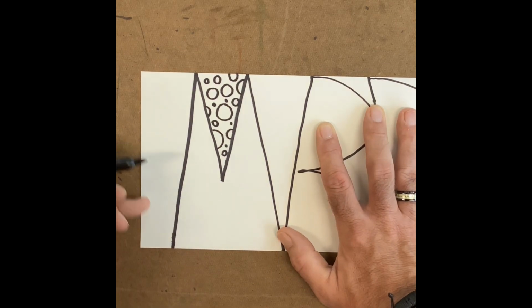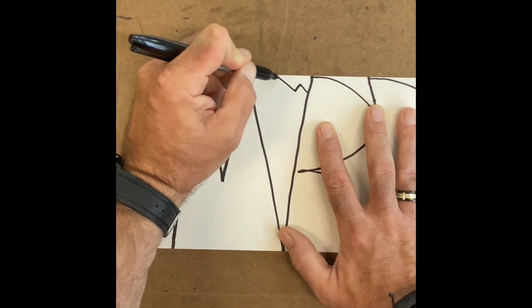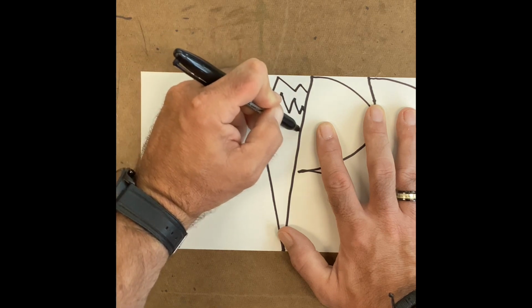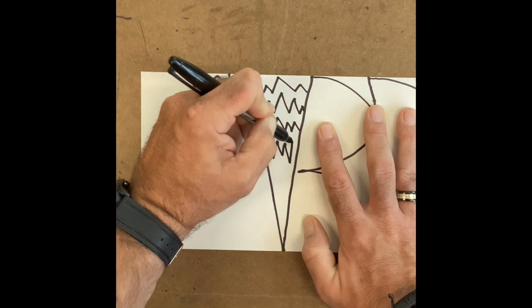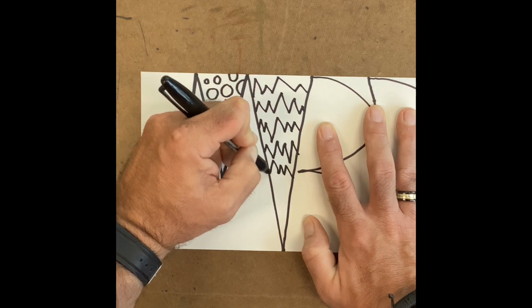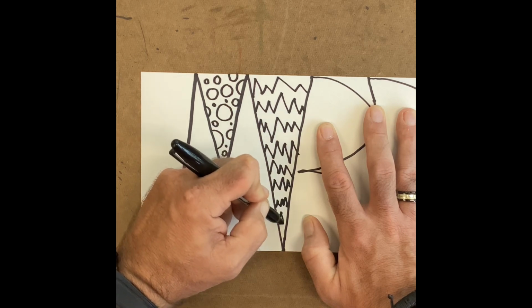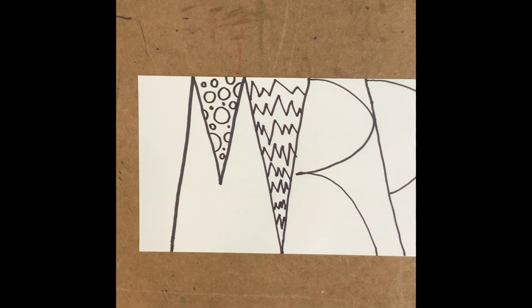Then I move to the next section. Now I don't have to go in order. I can just go whichever way I want to go. So for example, maybe this one I want to do zigzagging lines. All the way down. I'm going to keep going until I fill up all of my sections. Let me show you what that looks like.